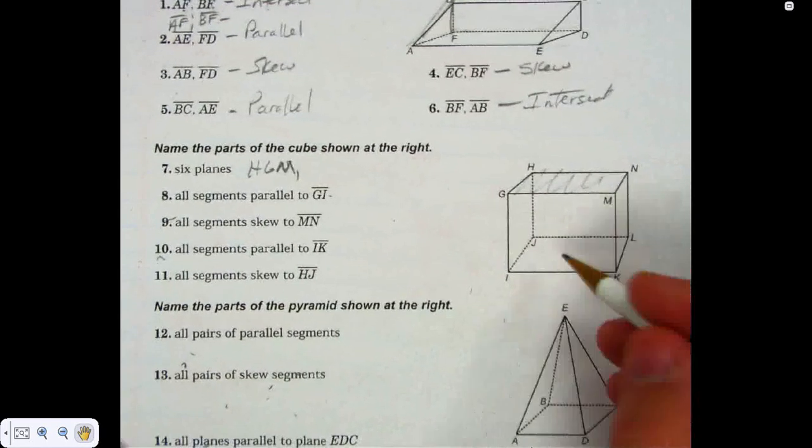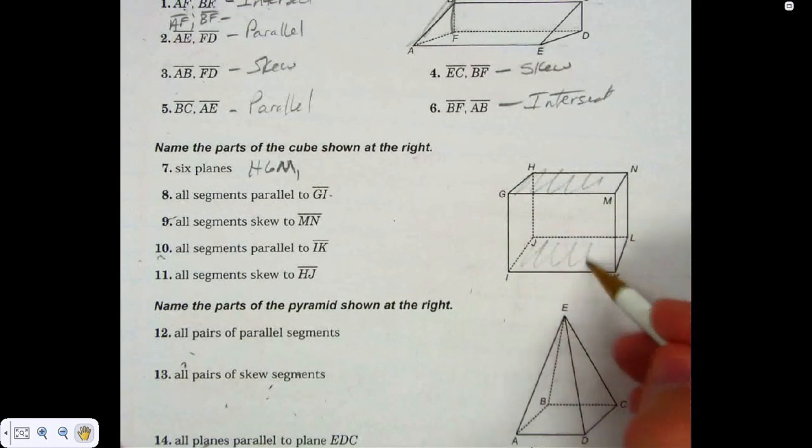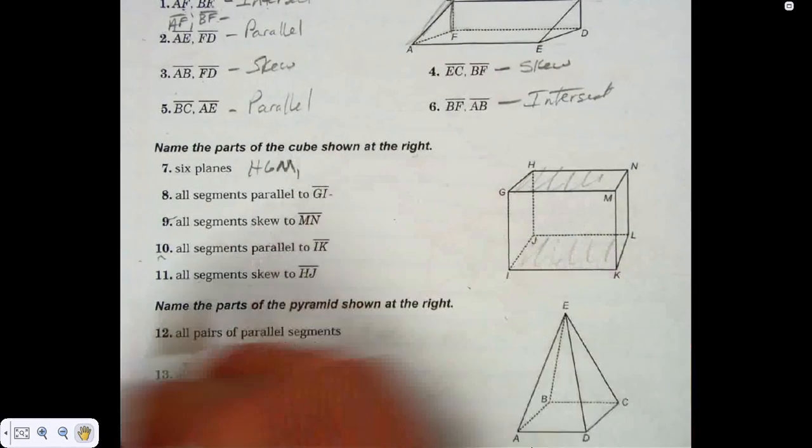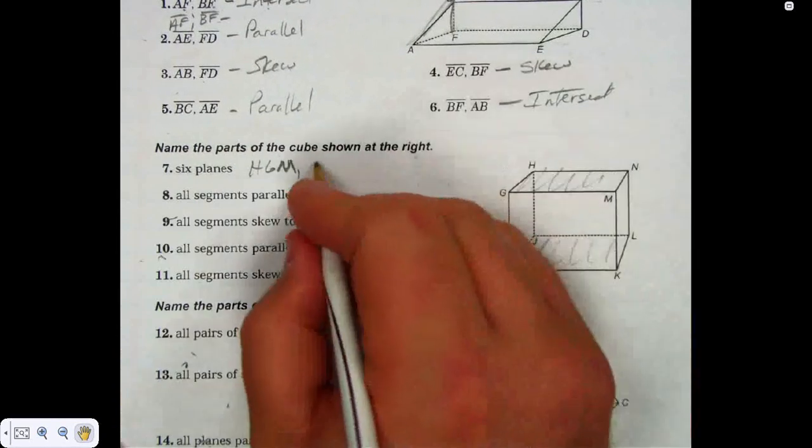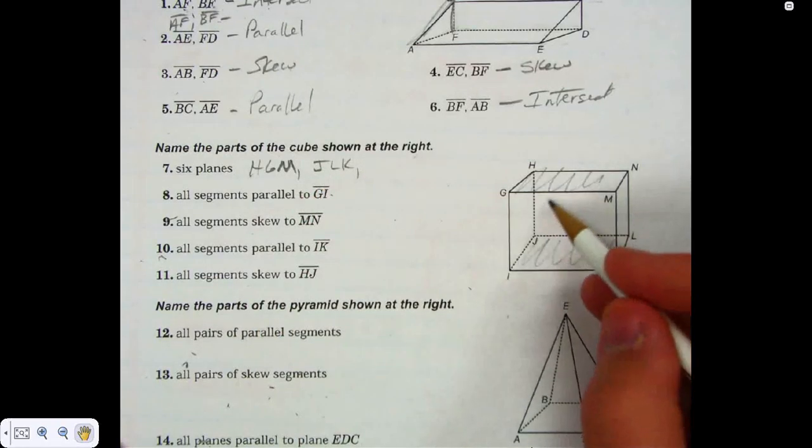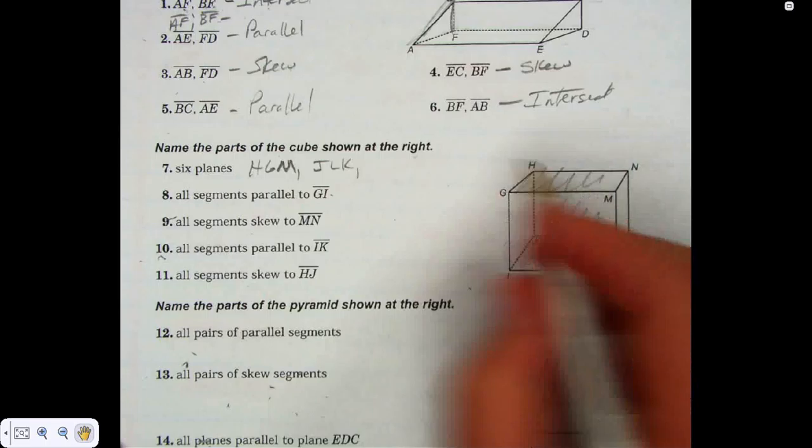Now we'll do the what? Bottom. Bottom? Okay. How can I label it? J-O-K. J-O-K, that'll work. I've done top and bottom. Now do what? Back? Alright, back. The back would be what?